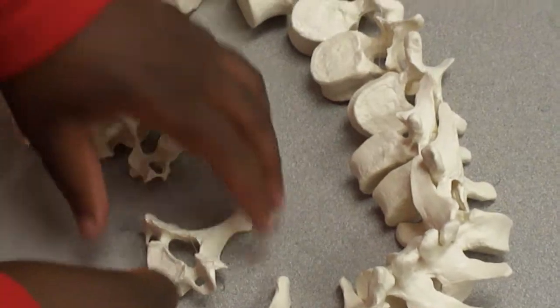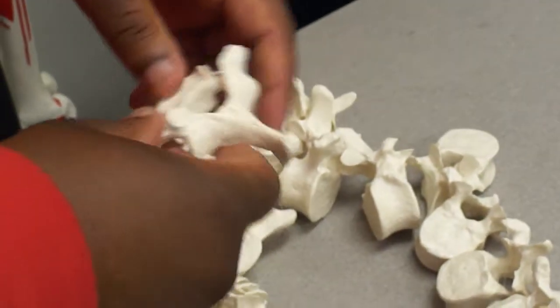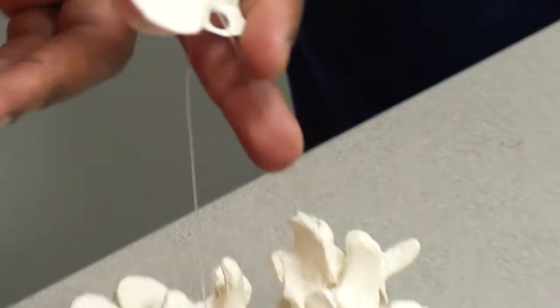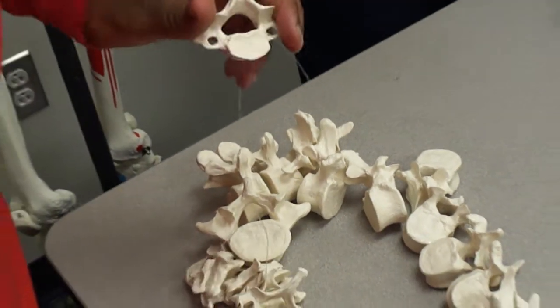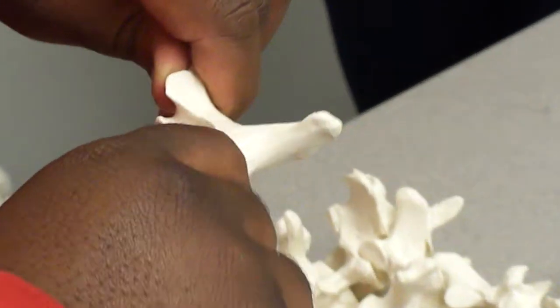And then the next set of vertebrae are thoracic vertebrae. You have 12 of these. Excuse me, I apologize. This is still a cervical. It has holes in it. Excuse me. You look next at the thoracic vertebrae. You have 12 of them.